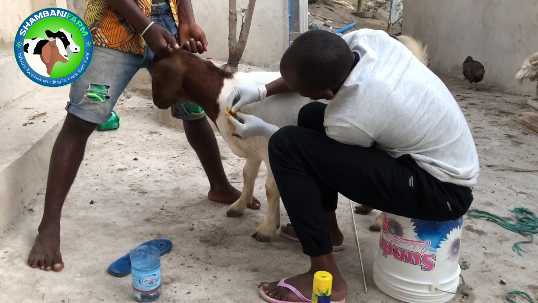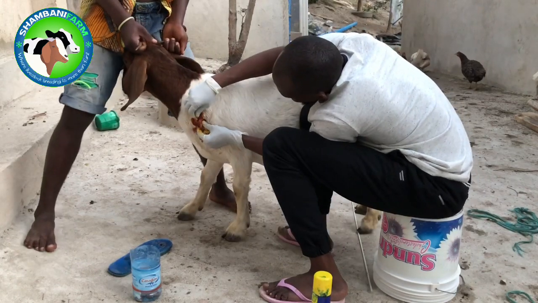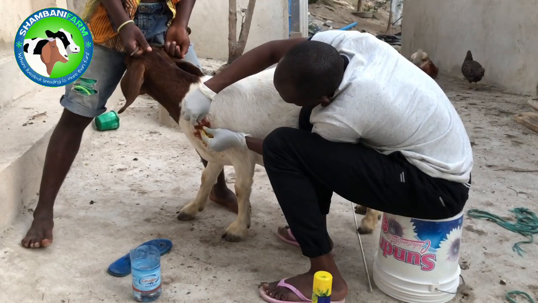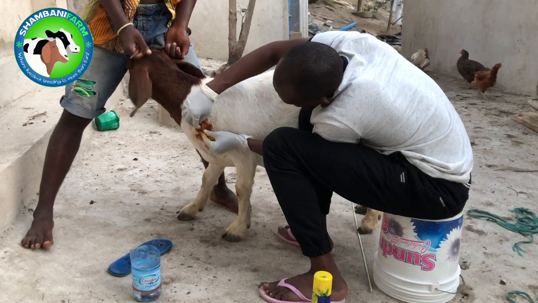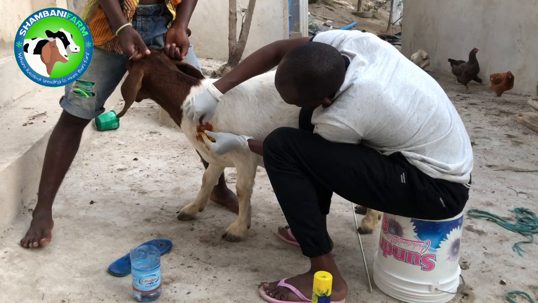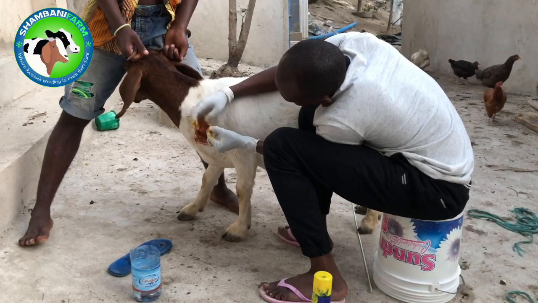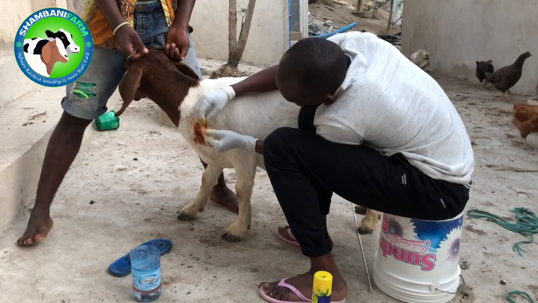So in order to help us get inside the wound, to help the medicine get inside the wound, we're inserting the cotton inside the wound itself, and then we'll have it removed.